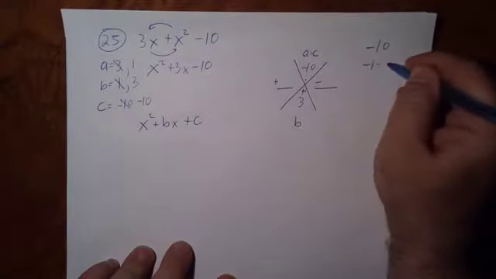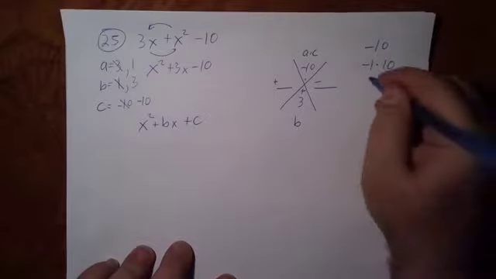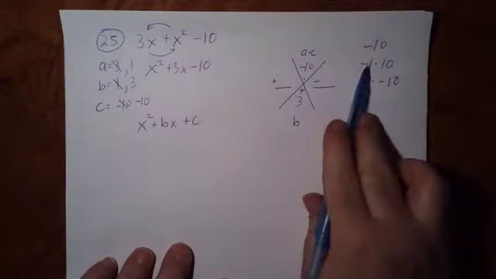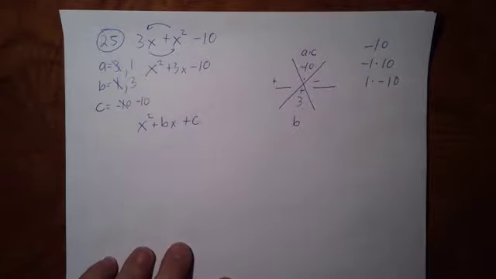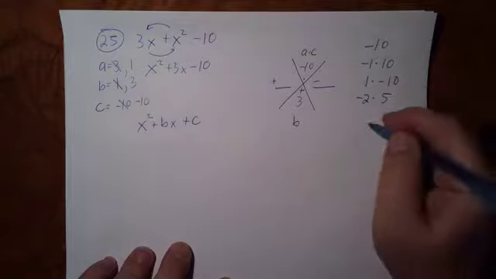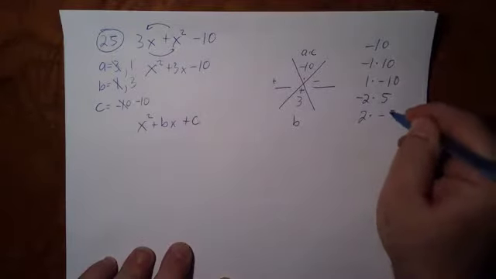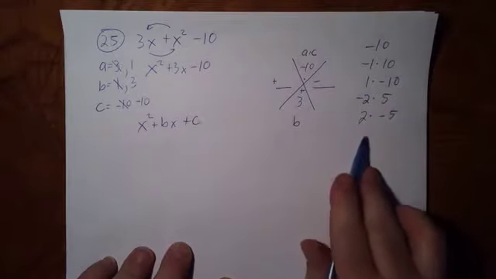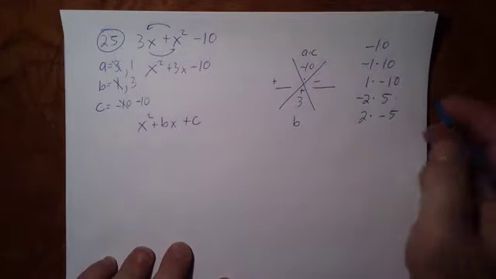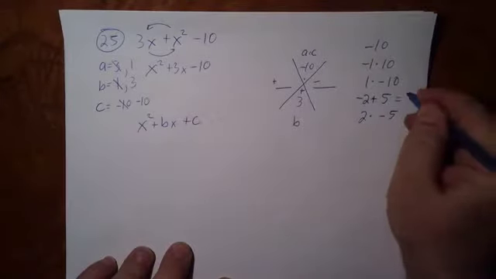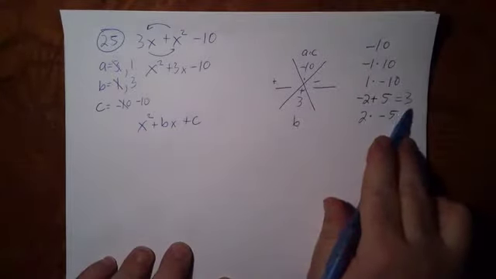We have negative 1 times 10, and we have 1 times negative 10. These are going to have a difference of 9, negative 9. That's not likely. So we have negative 2 times 5, and then 2 times negative 5. Well, these have a difference of 3, so that looks more promising. So let's look at what their sums are. Negative 2 plus 5, if I add these, that does give us a sum of positive 3.